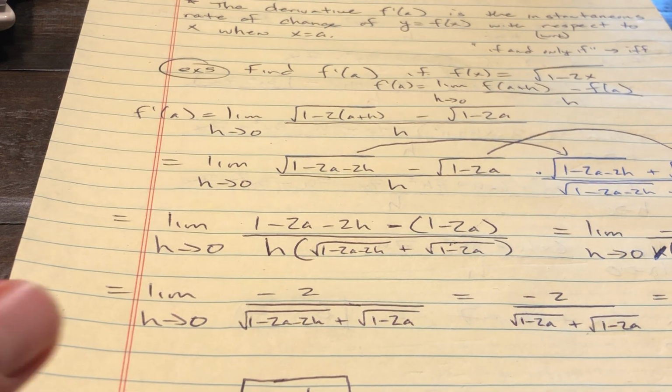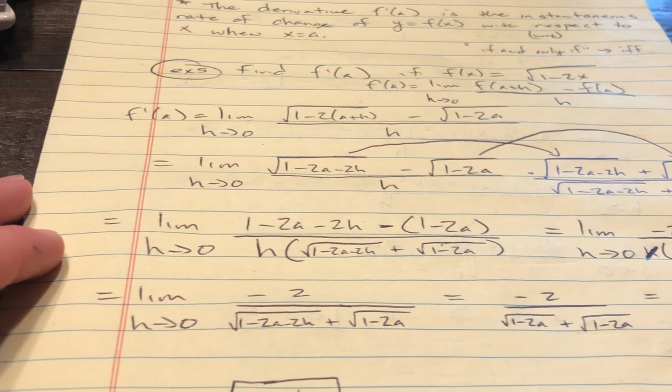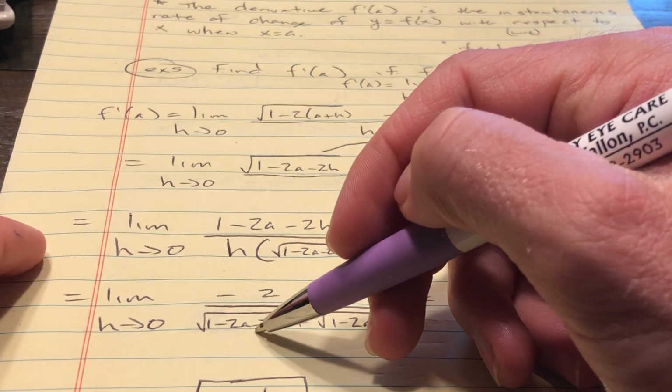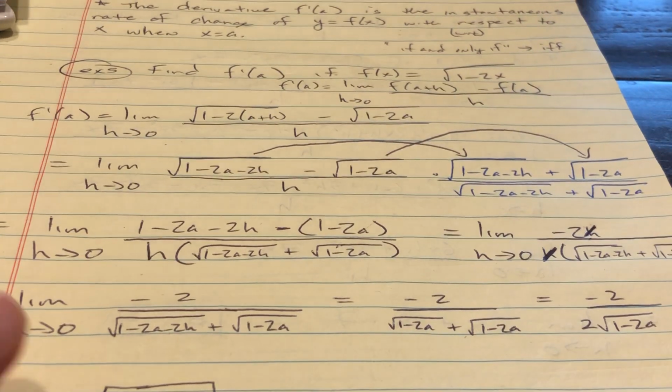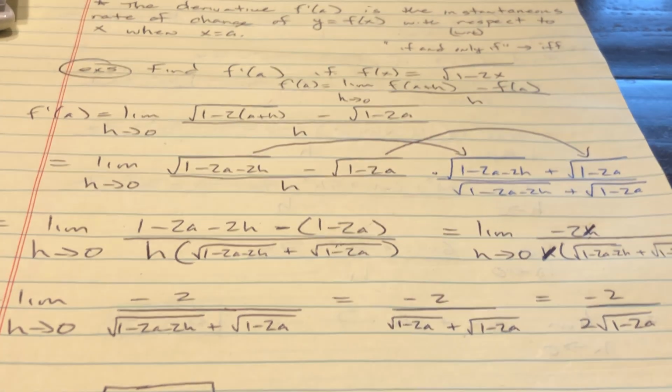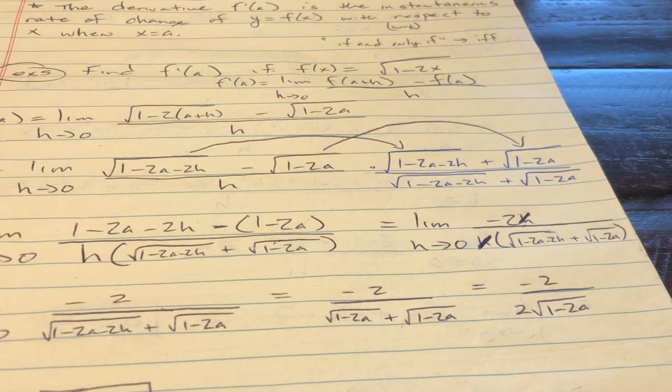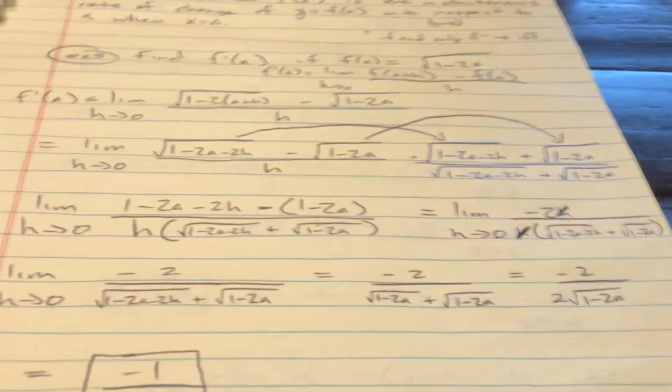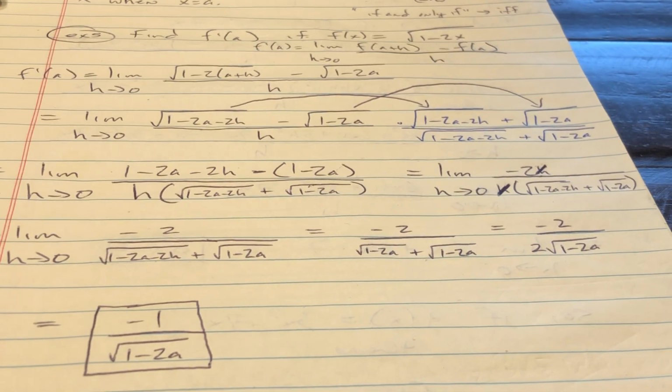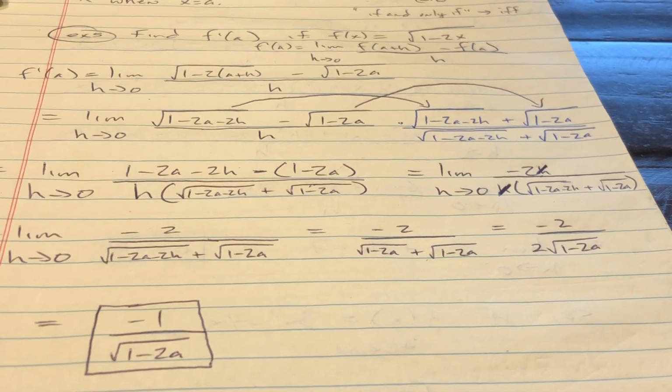Now I can let h be 0. So I'm going to let h be 0. That means this is no longer there. Now I have 2 of the same roots, so that's why I wrote 2 times the square root of 1 minus 2a, and the negative 2 over 2 cancels. That is my derivative at just any a.